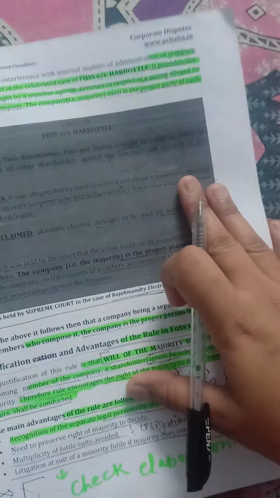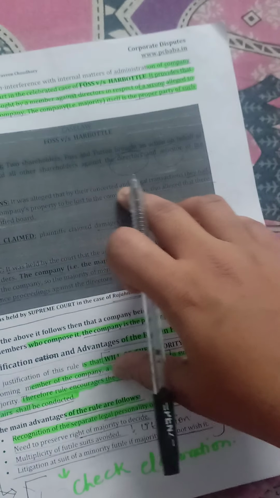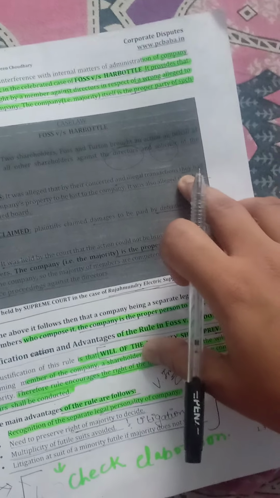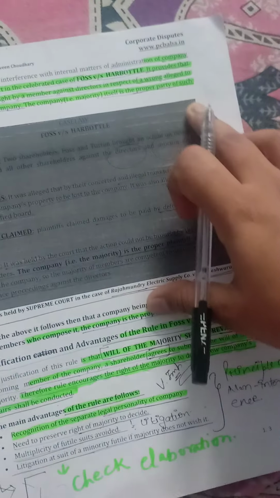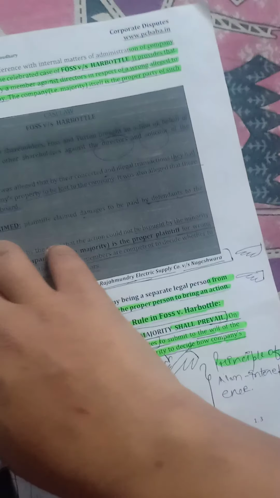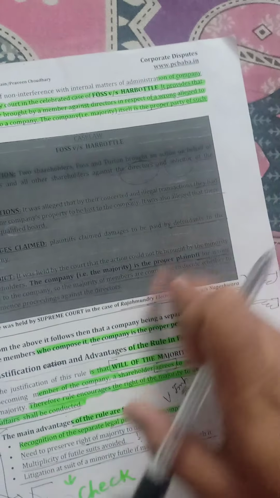What allegations are they making? It was alleged that by their concerted and illegal transactions, they had caused the company's property to be lost to the company. It was also alleged that there was no qualified board. They said that there is no qualified board, and whatever the company's property was, it was lost to the company.